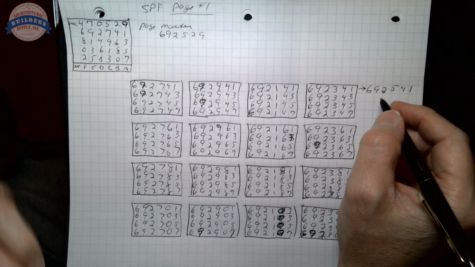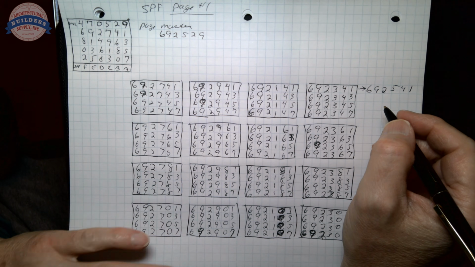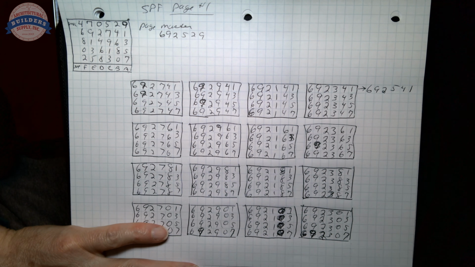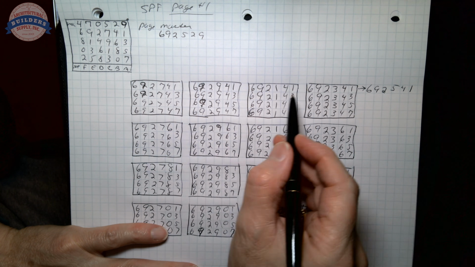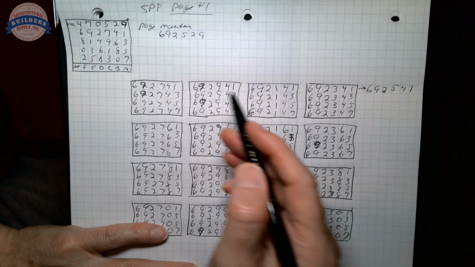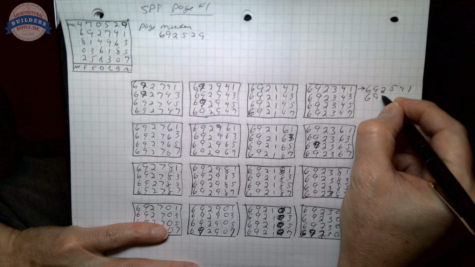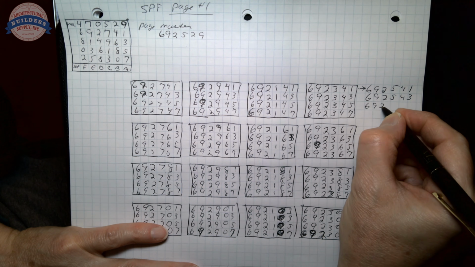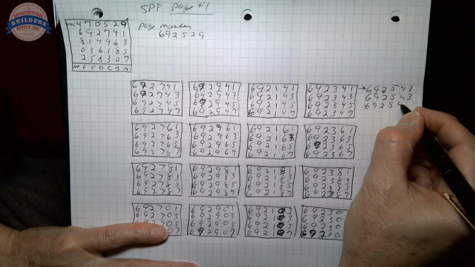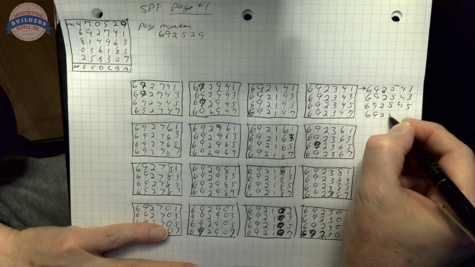The next one, you can easily predict what it's going to be. The only thing that changes here is the 3. The 1 goes to 3, 1 goes to 3, 1 goes to 3. 692543, 692545, sorry about that, 692547.